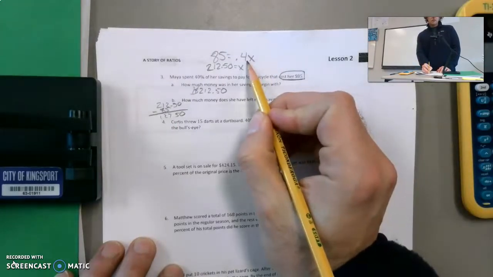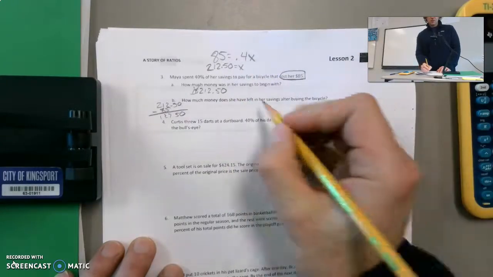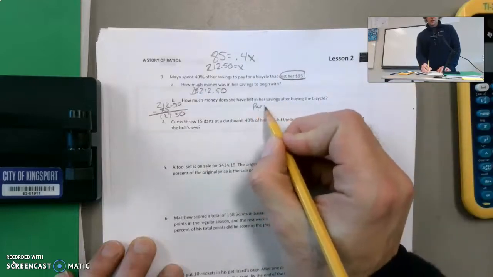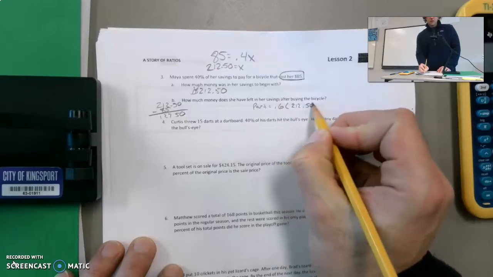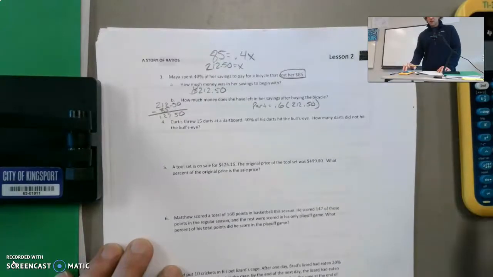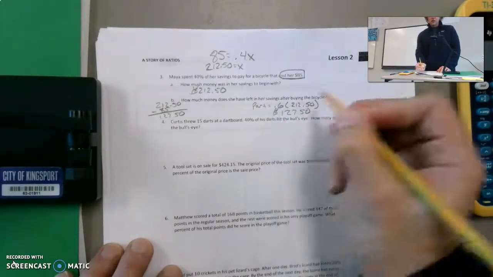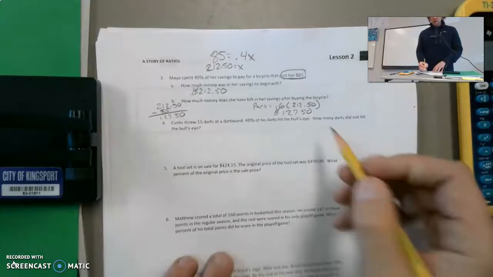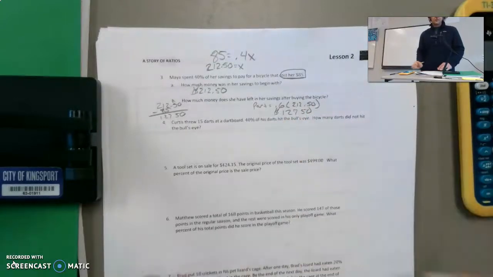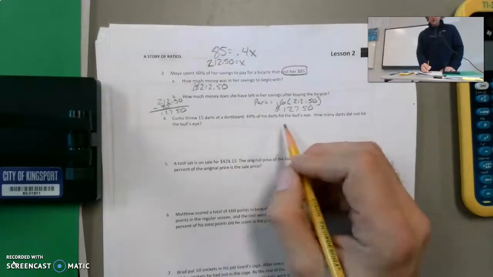If she spent 40% of her money, how much of her money does she have left? She still has 60% left. So the amount of money she has left, that part is equal to 60% of the money she started with. This might be the way that I would think about it. 60% times $212.50. She still has 60% left, which is $127.50, same exact amount. Because when she subtracted that amount of money, she still was left with 60%. 60% of that amount of money is $127.50.